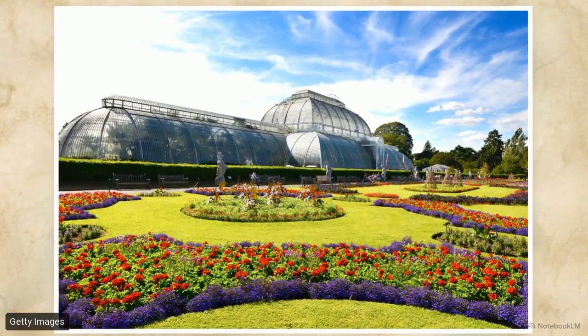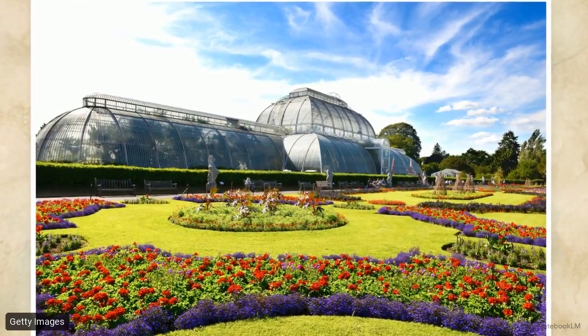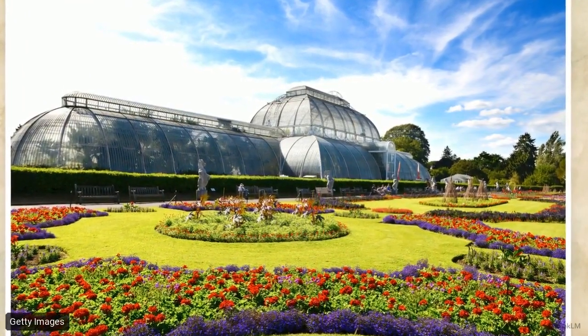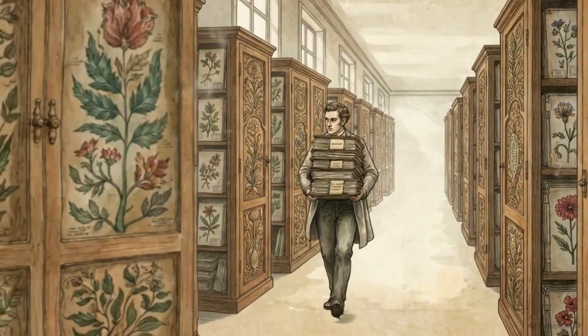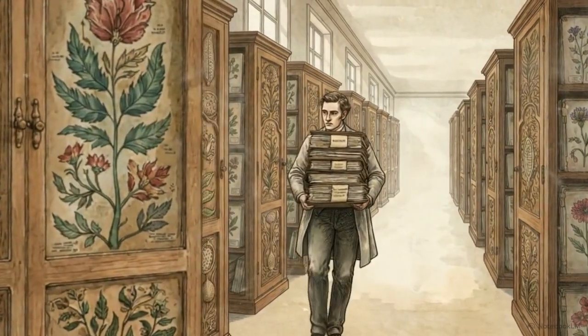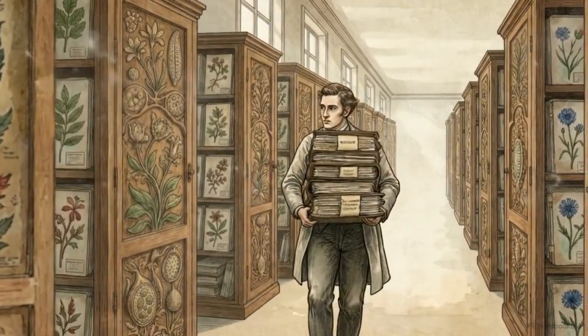This is the palm house at the Royal Botanic Gardens, Kew. Because institutions like Kew adopted the APG system, they had to physically reorganize millions of specimens within their massive collections to reflect these new genetic groupings.